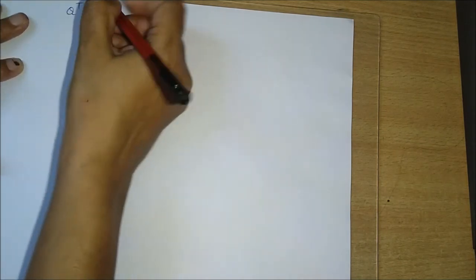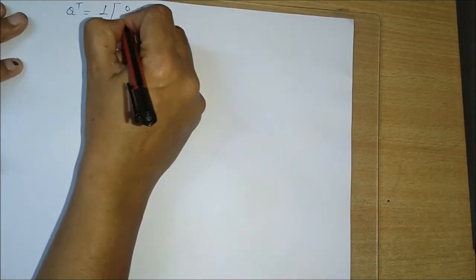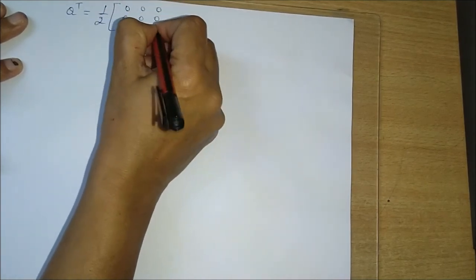Now we have to take transpose of Q matrix. Half will remain half, and the zero matrix with negative sign.